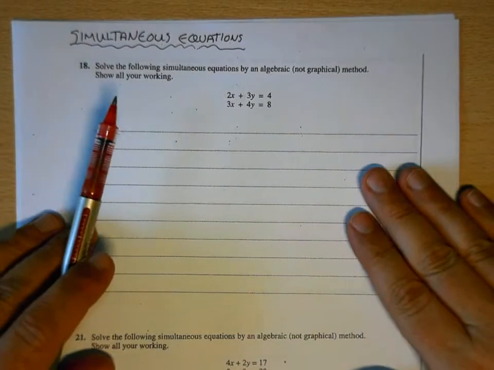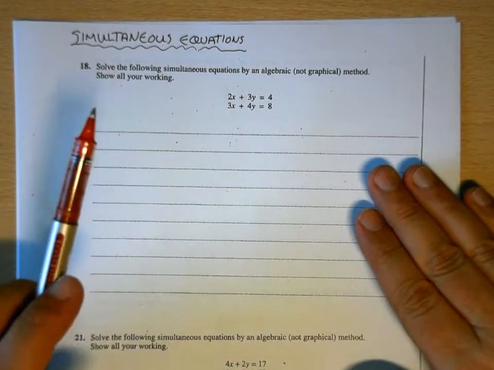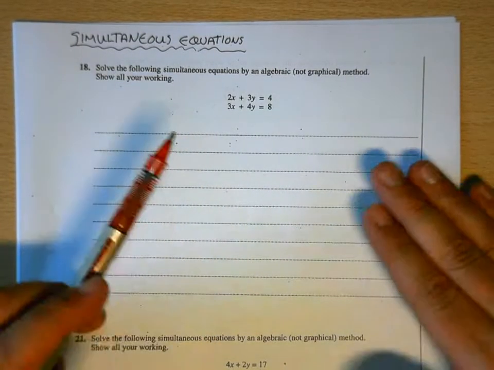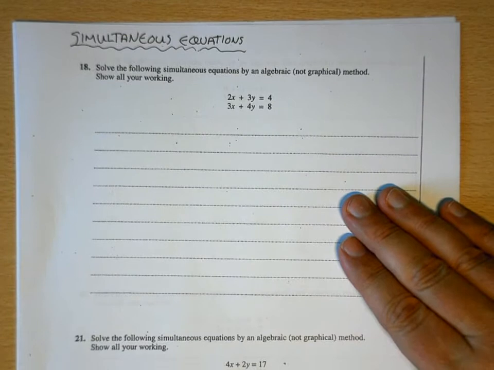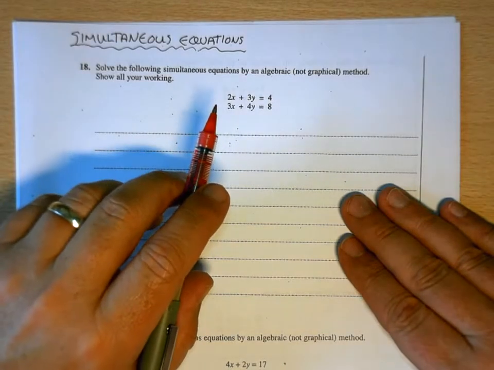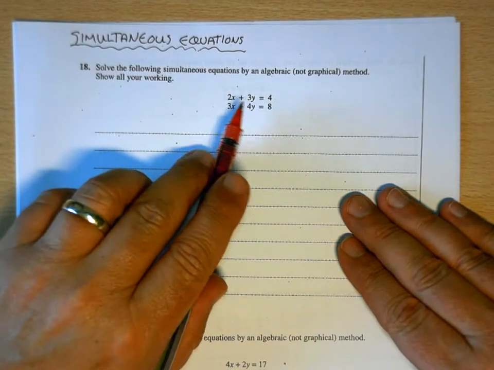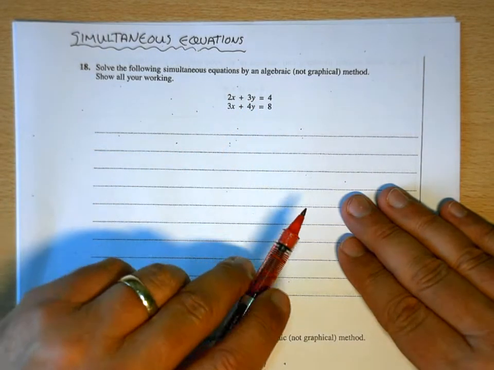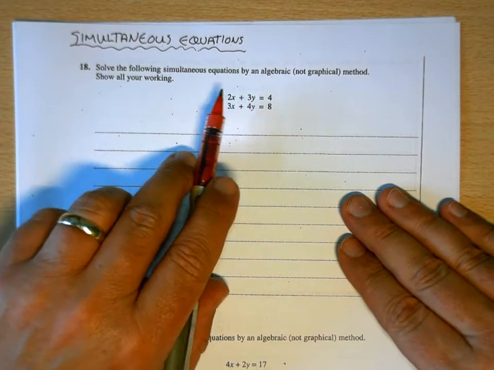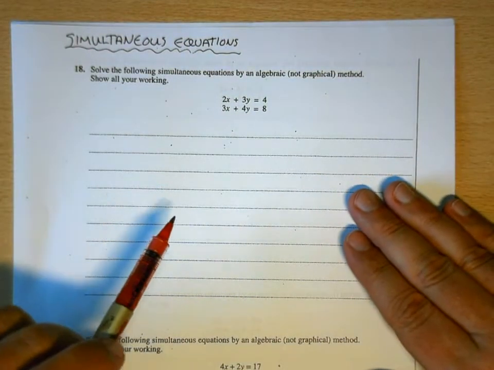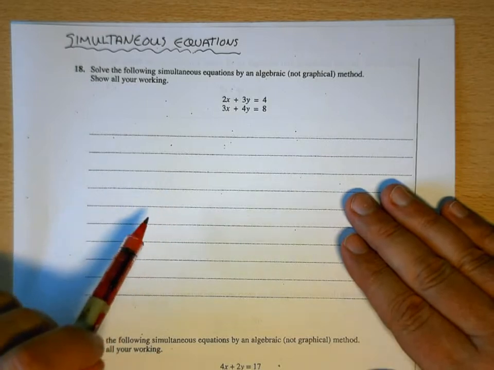So the way that a pair of simultaneous equations is set up is that you have two unknown variables, usually an x or a y, but it could be any other two letters, and in order to find a pair of numbers that satisfy an equation, you actually need to be given two sets of information. So you need, for two unknowns, two equations. And the method that we will use is called the elimination method.